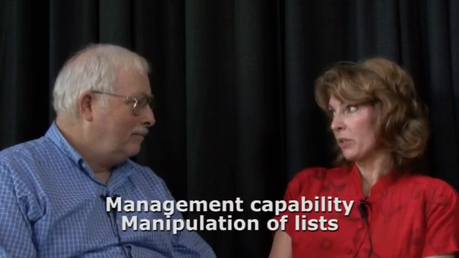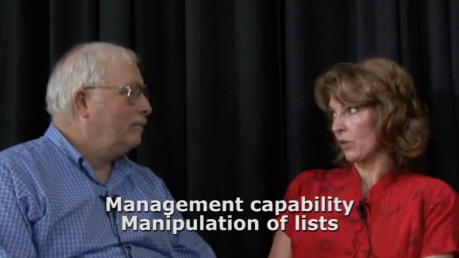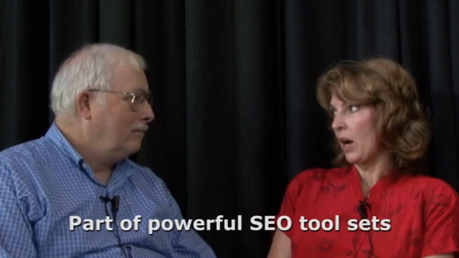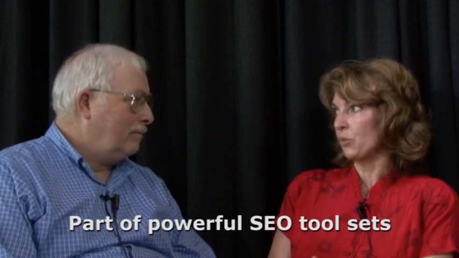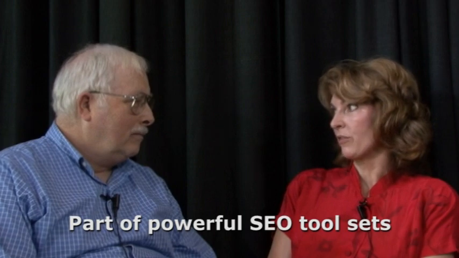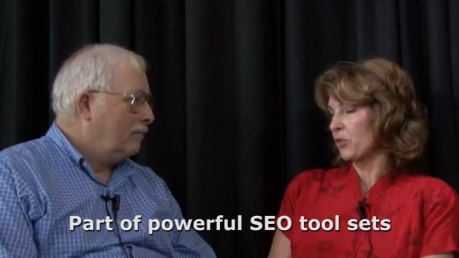I guess the biggest reason is there's a lot of management capability within those fee-based tools that allow you to do manipulation of the keywords. Most of these tools are tools within tool sets. So there's a number of tools behind the package that allows you to work with the data, pull them from different databases, and gives you a lot more information about the tools and how you can work with them and sort them.